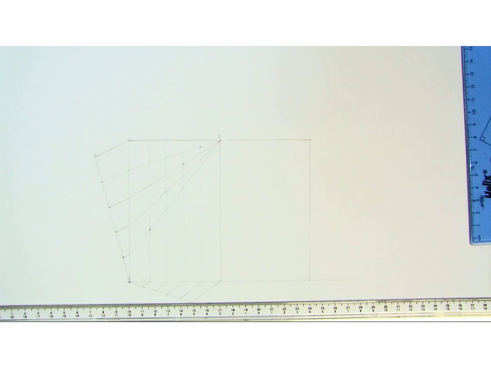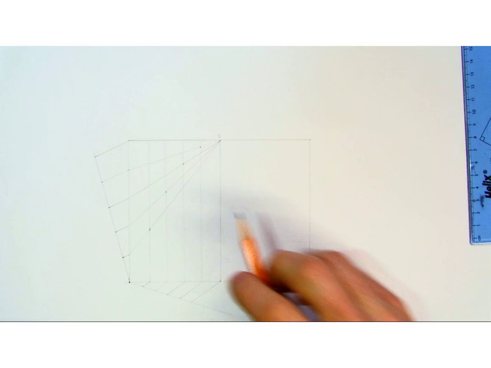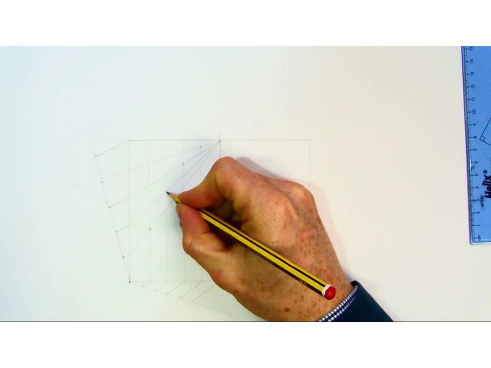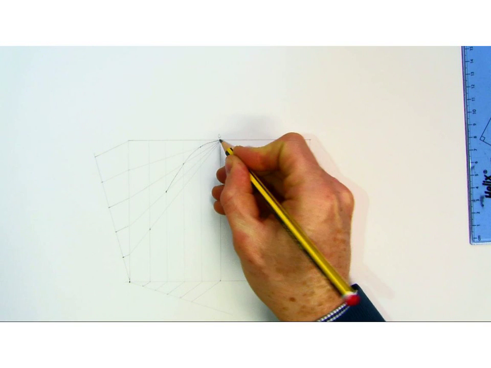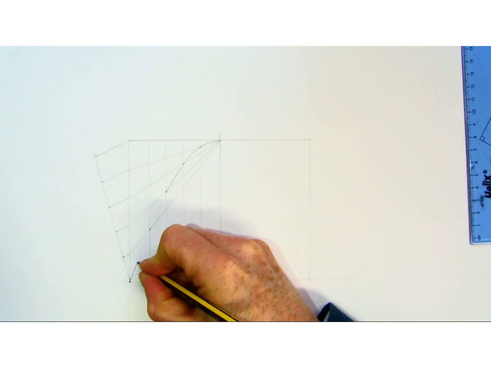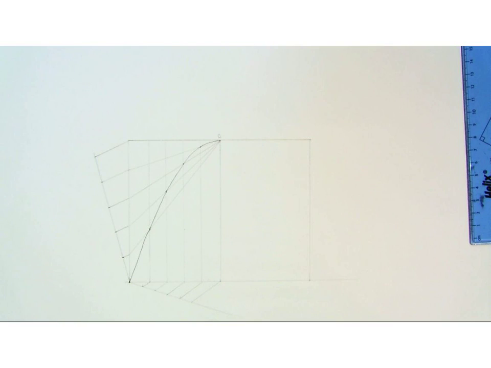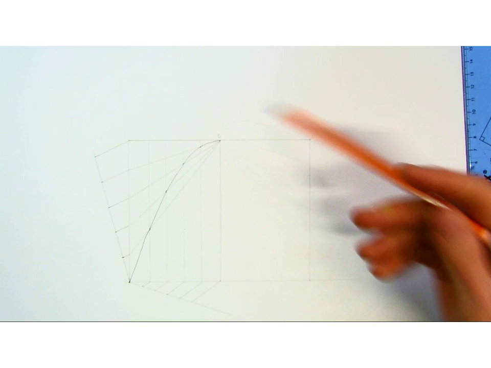I can now draw in that parabola. Now, I'm only going to draw it in light for the time being until we get towards the end, and I'll fill it in heavy then. Now, in order to find the second part of the parabola, I can simply translate each one of my points across.